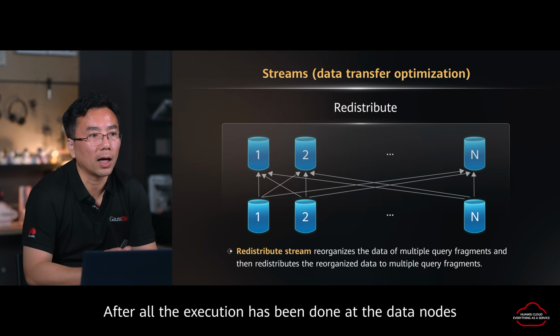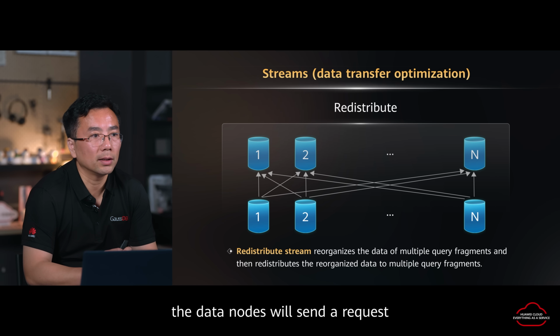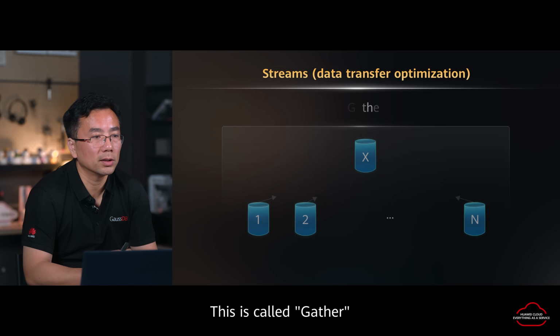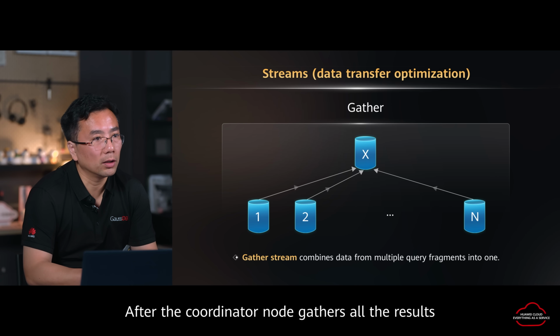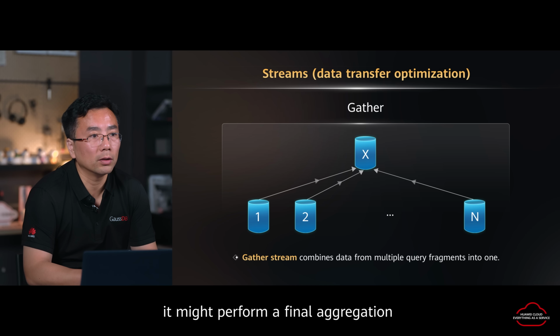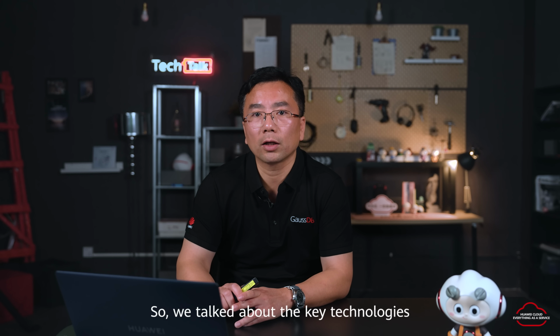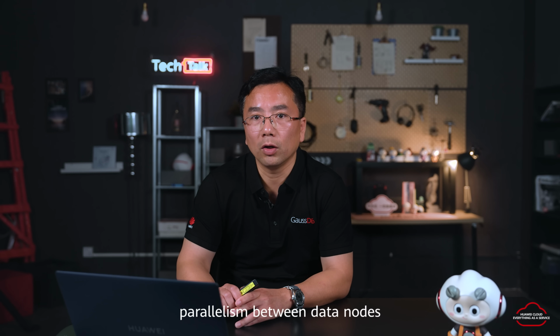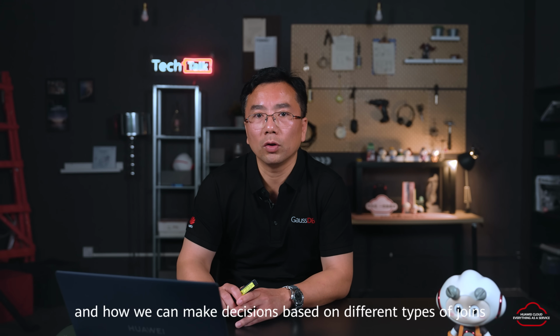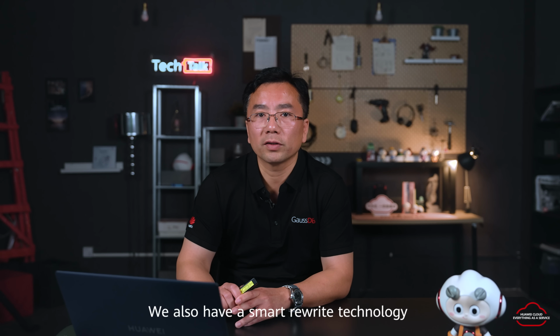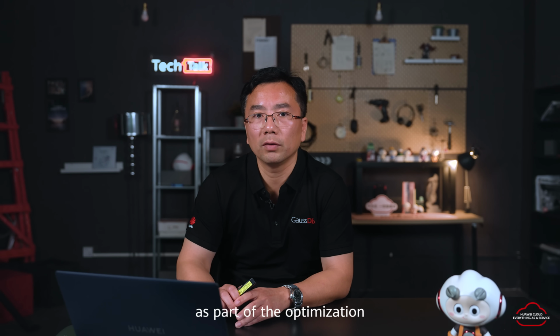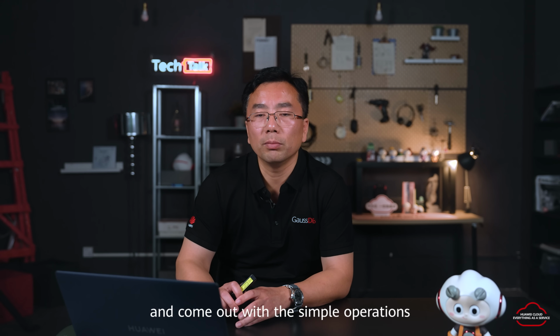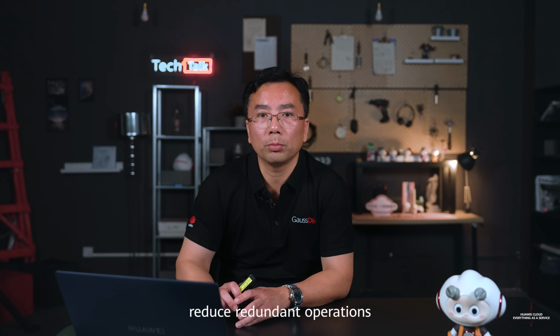After all of the execution is done at the data nodes, the data nodes will send the results to the coordinator node. This is called a gather. After the coordinator node gathers all the results, it might perform a final aggregation before the data is sent back to the client side. So we talked about the key technologies, including aggregation pushdown, parallelism between data nodes, and how we can make decisions based on different types of joins. We also have smart rewrite technology as part of the optimization. It will try to simplify the query and come out with simpler operations, reduce redundant operations, etc.